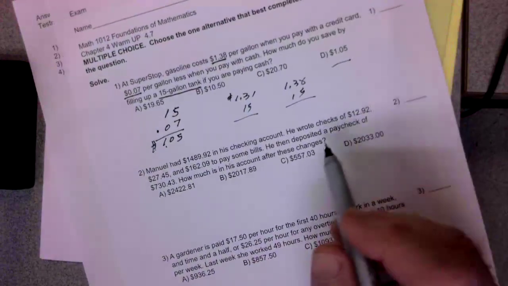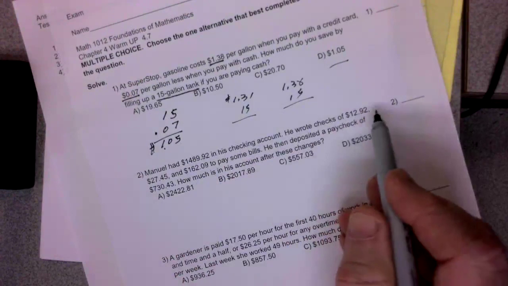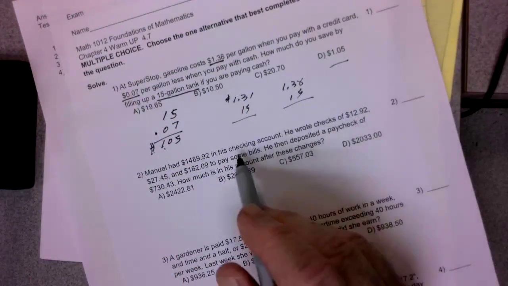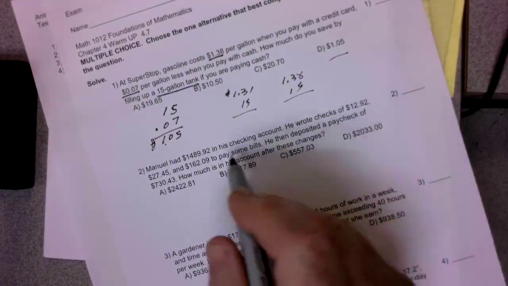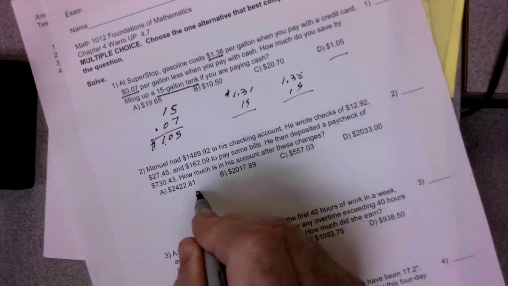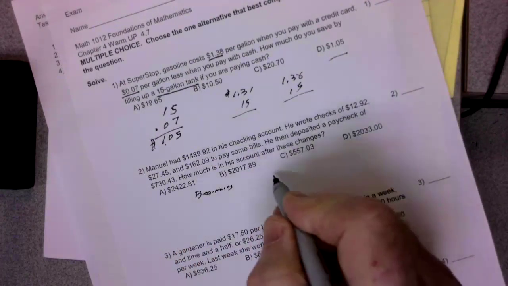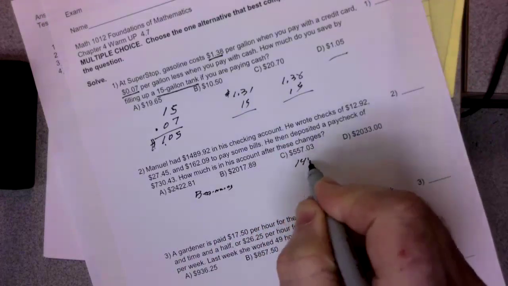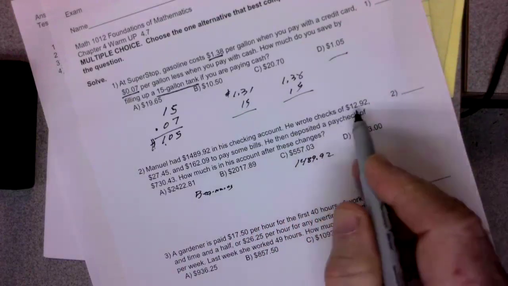Now here's one where an individual has some money and he's spending money, which we all do. But let's see if we can set this up like we might see it if we were keeping up with it in a little checkbook. So we would say the beginning balance was $1,489.92.